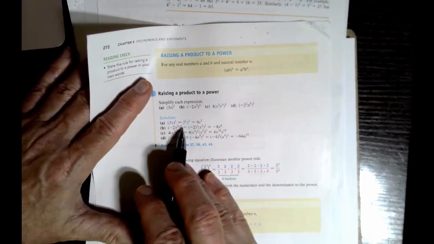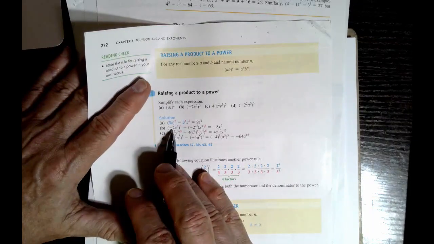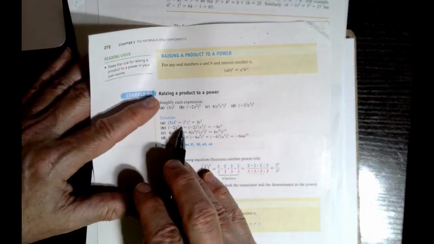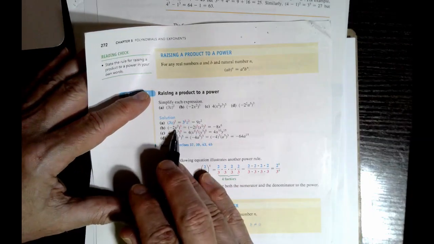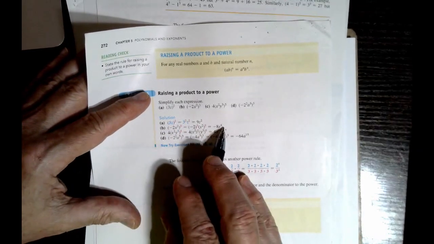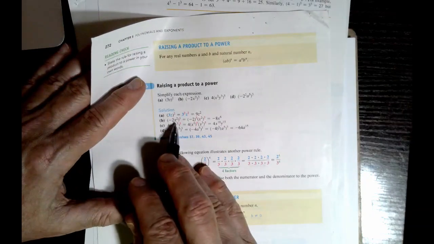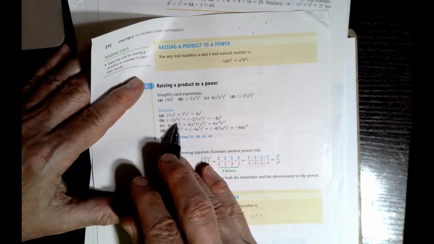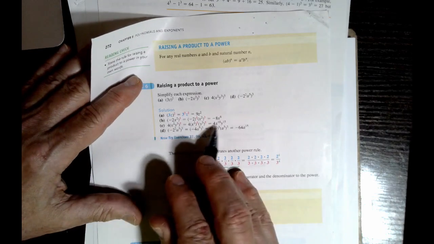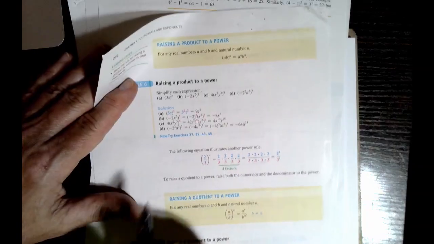Now here each one is raised to the 3rd power, so you got negative 2 to the 3rd, you got x to the 2nd to the 3rd. Negative 2 to the 3rd is negative 8. X to the 2nd to the 3rd is x to the 6th. And here you're going to hit each one with a 5, so x to the 2 times 5, y to the 3 times 5. So that's x to the 10, y to the 15.